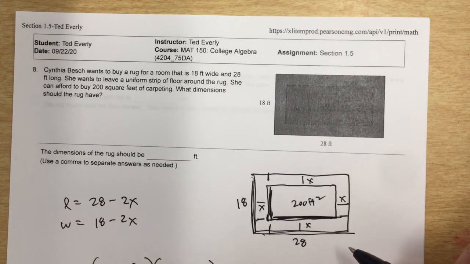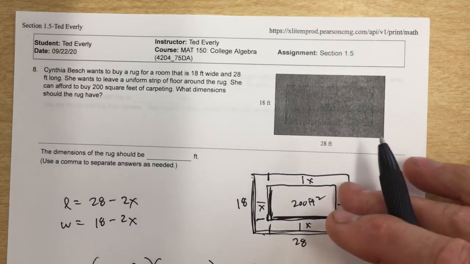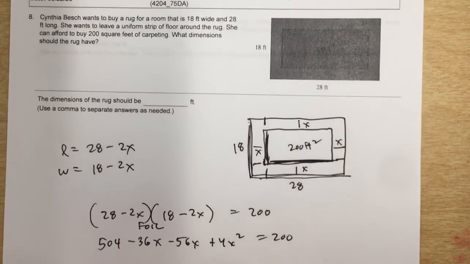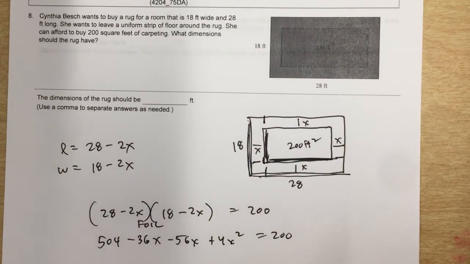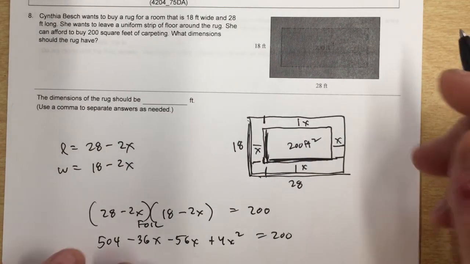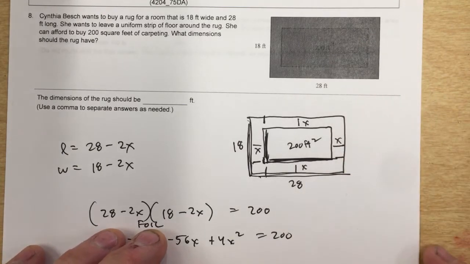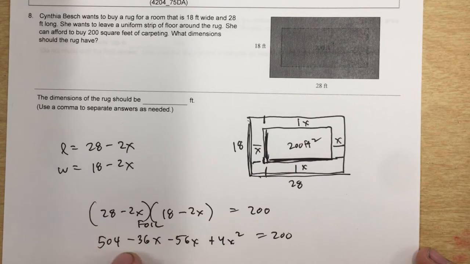Now this is quadratic because I've got x squared. Oh, I'm sorry. All right, so let me reiterate. I do the FOIL method, which gives me this, and that equals 200. This is quadratic because I've got x squared.